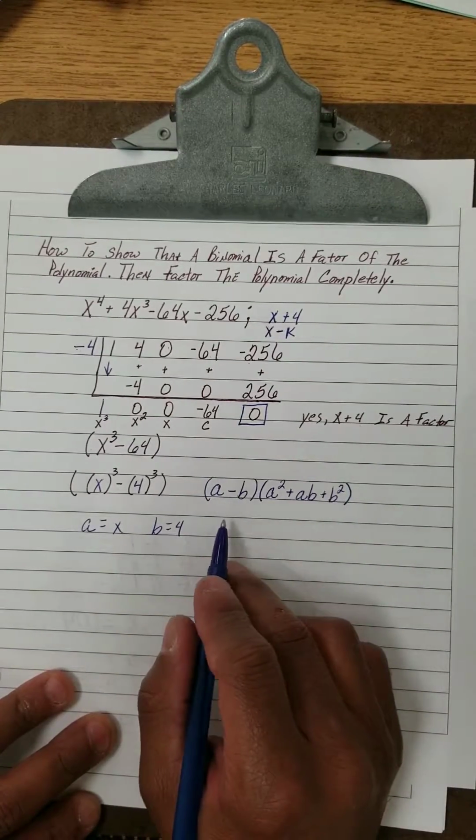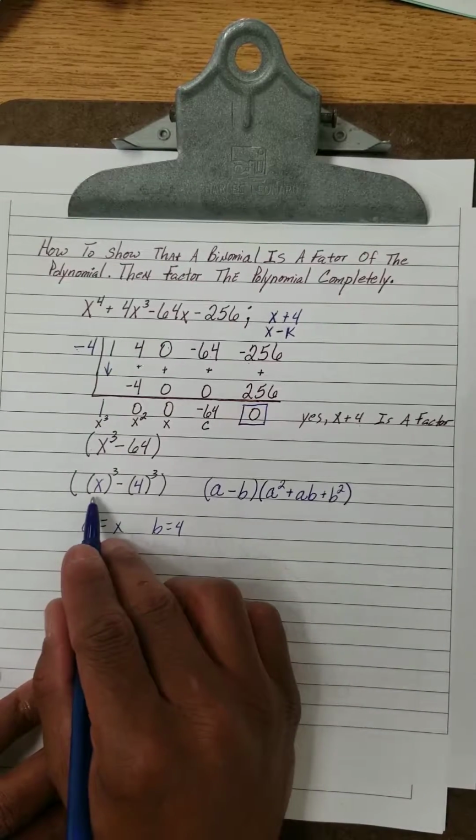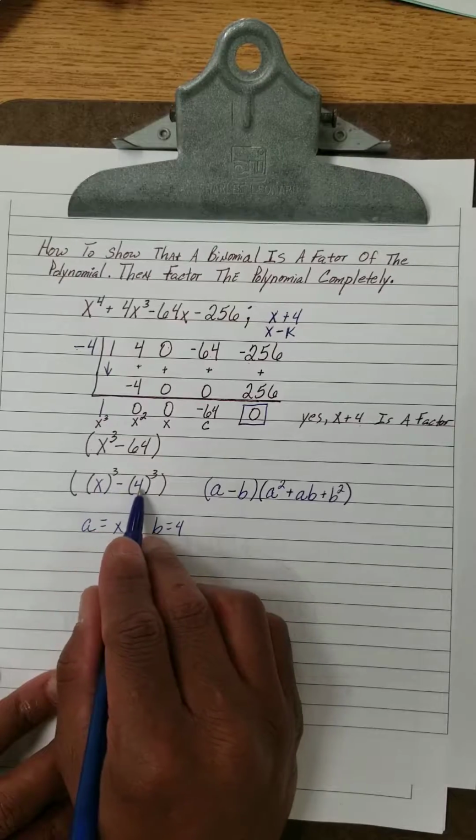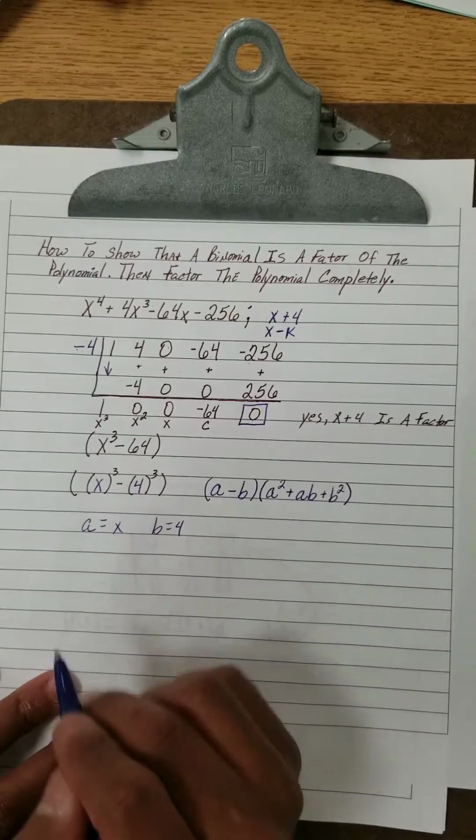So my first term, which will represent a, is x. The term that will represent b would be the number 4.